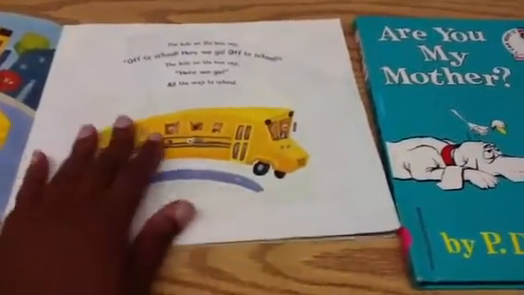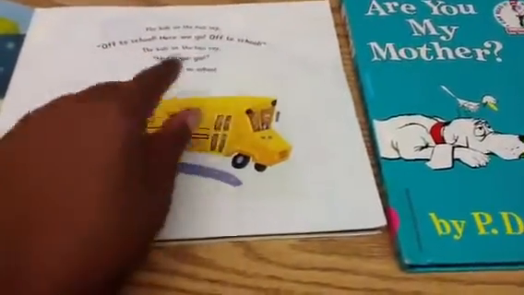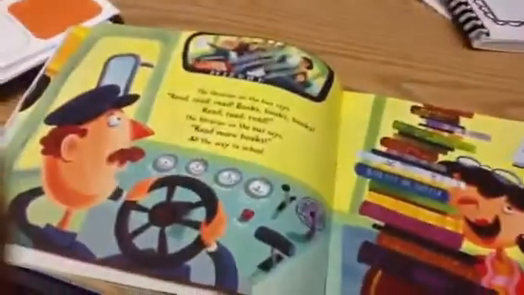And it helps them because you're singing it, but you can sing it and point to the words as you go along. This book also has a lot of rhyming words in it, and it has a lot of educational words in it that you like to teach your students.